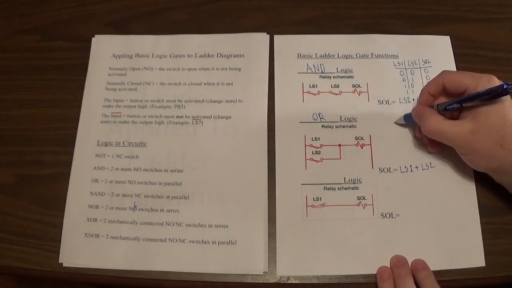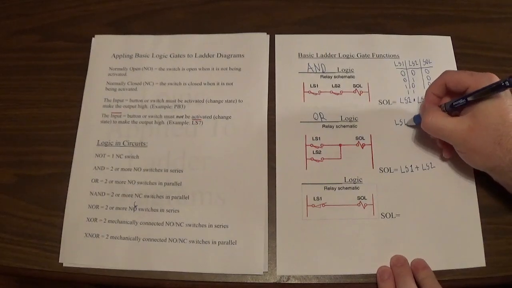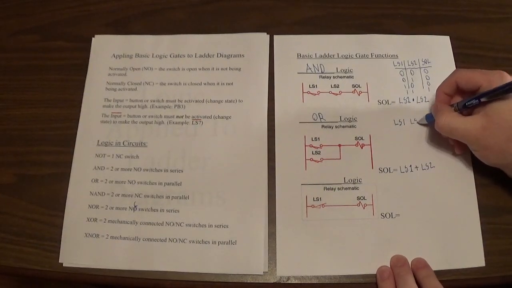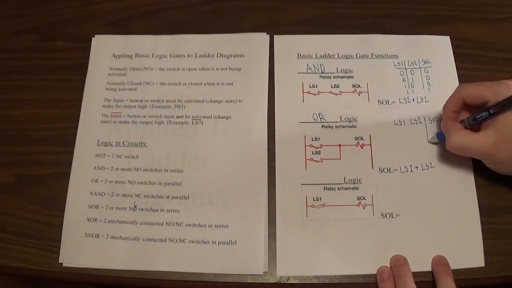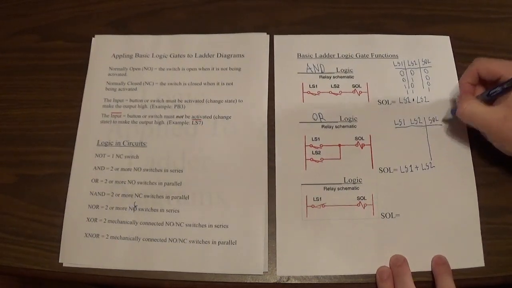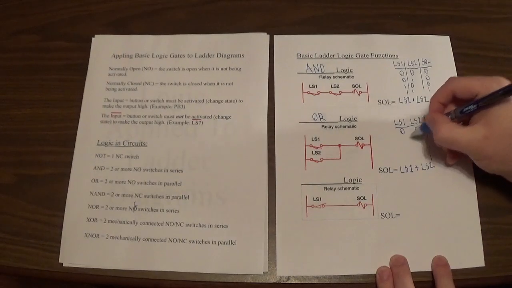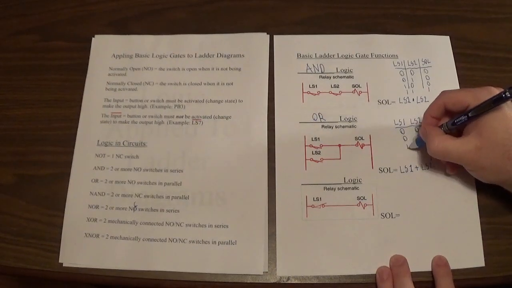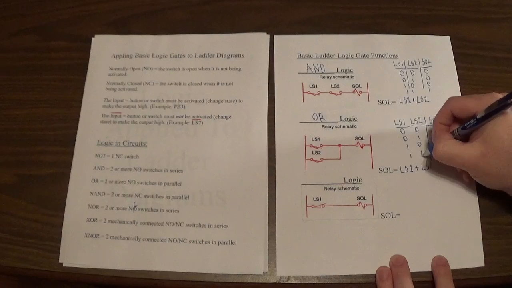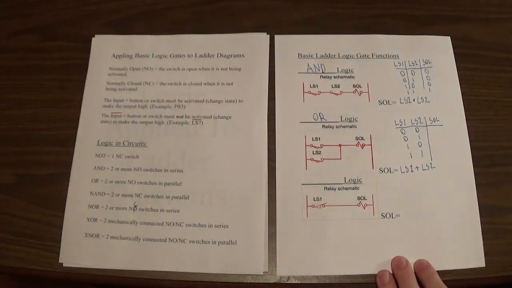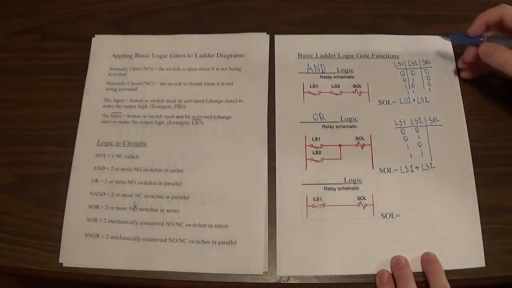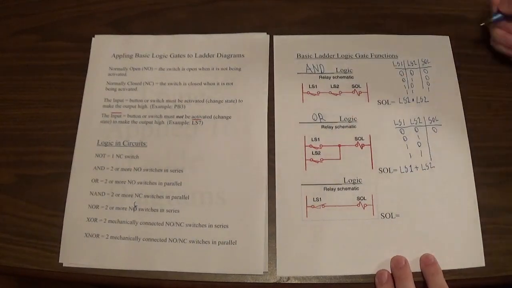Alright, so we can set up our truth table for this as well. LS1, LS2, and our output solenoid. So remember, we do this numerically. 0, 1, 2, 3 for counting in binary. Alright, so if neither switch is activated, no path for current flow, solenoid is off.